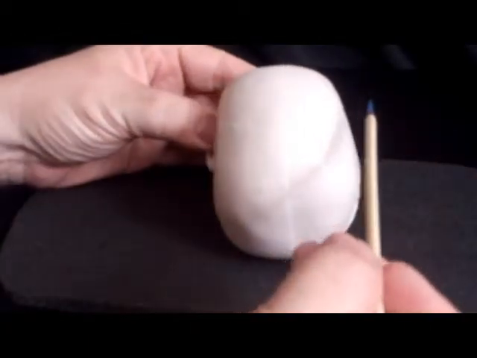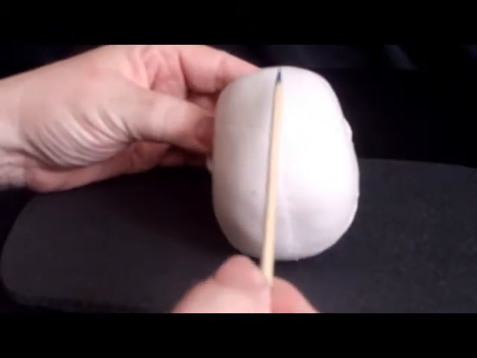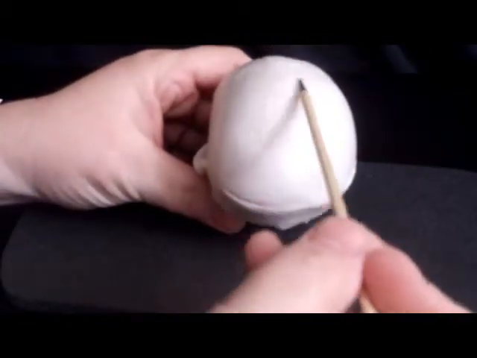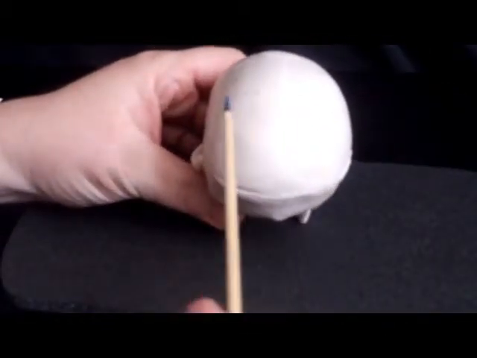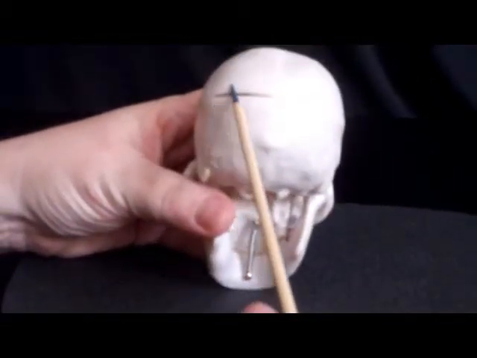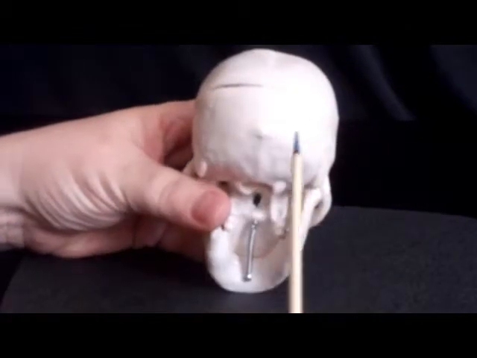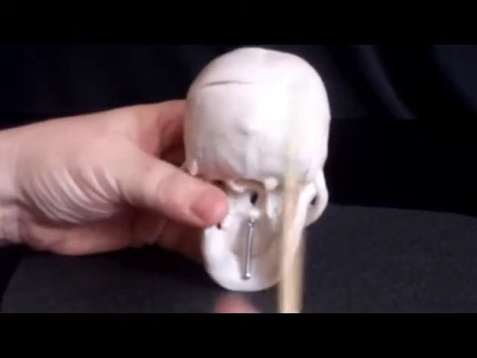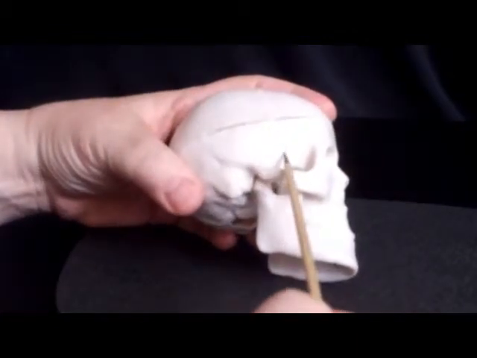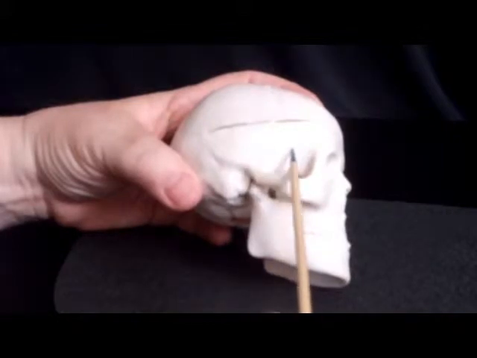For sutures, we have the coronal suture, which is in between the coronal or frontal bone and the left and right parietal bone. We have the sagittal suture, which lies in between the left and right parietal bone. We have the lambdoid suture, which is in between the left and right parietal bones and the occipital bone. We have the squamous suture, which is in between the temporal and greater wing of the sphenoid bone.